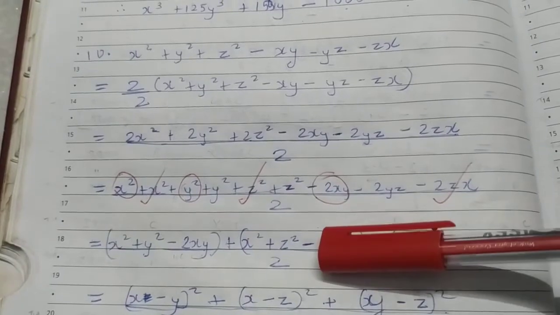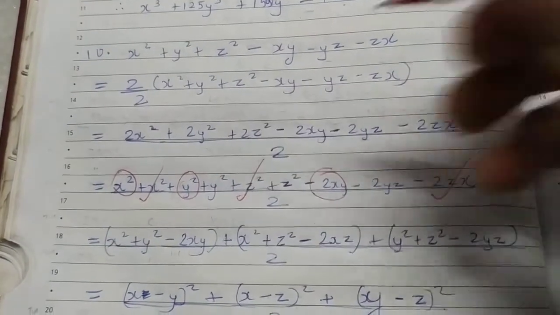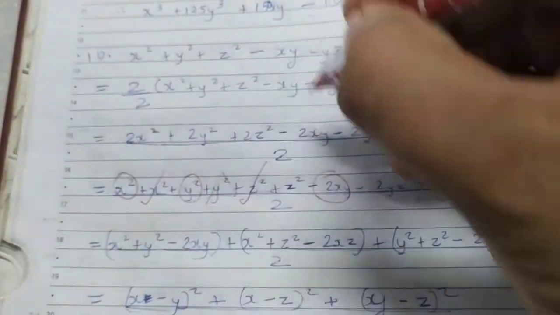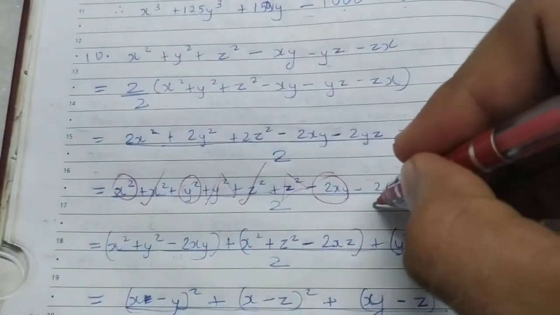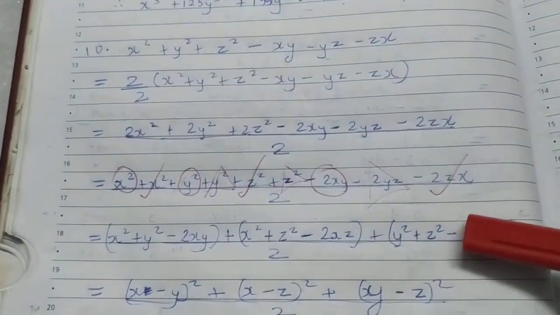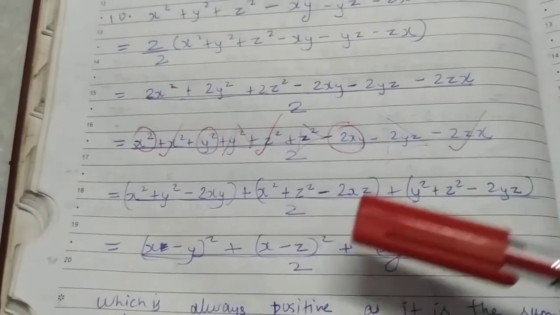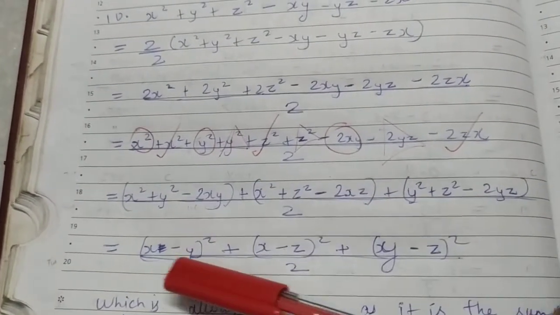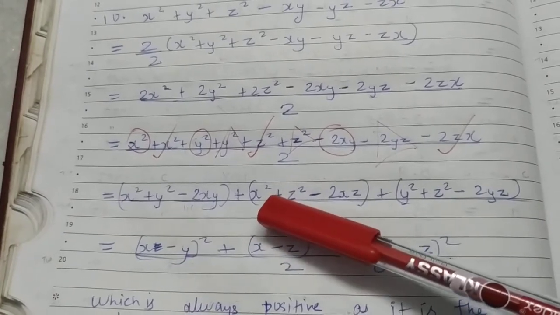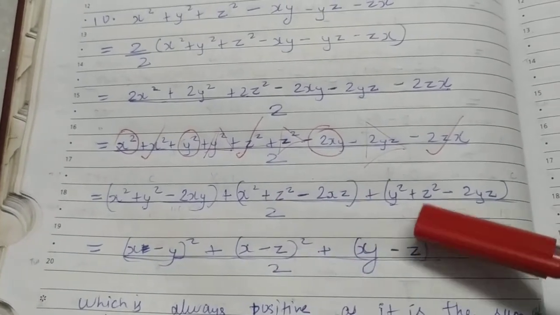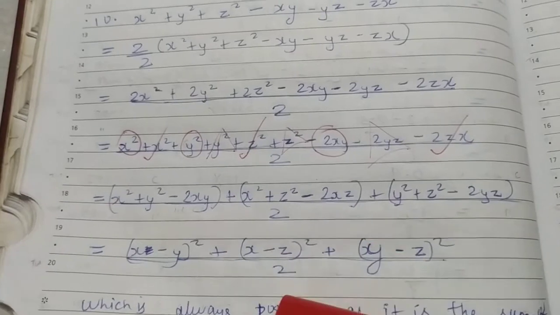That's another group. And the remaining y squared, z squared and minus 2yz will be the third group. This has become a formula. This is x minus y the whole squared, x minus z the whole squared and y minus z the whole squared, the whole upon 2 of course.